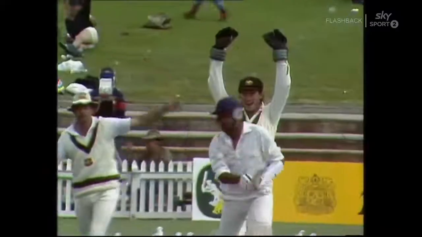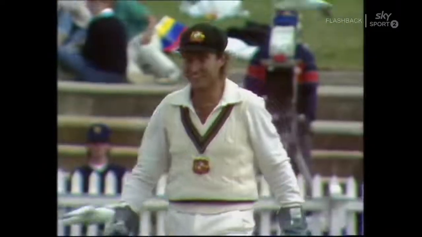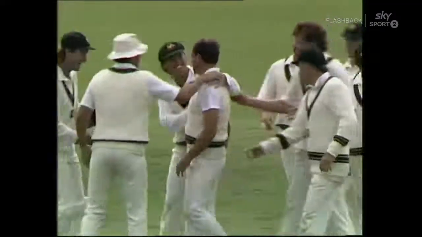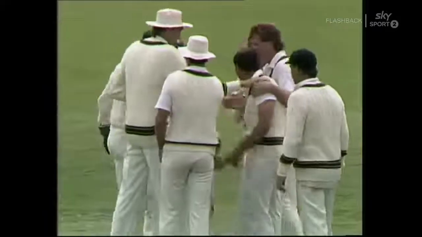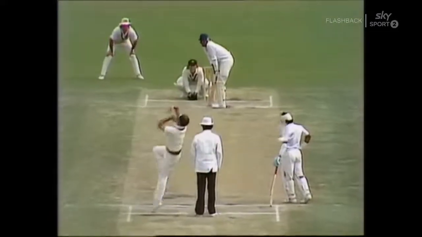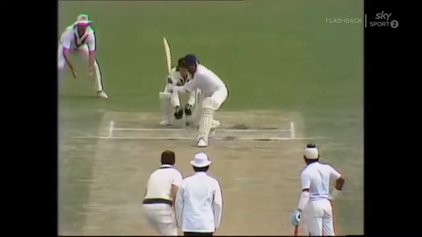A shout from Ray Bright, and he's got him. That was the quicker one, right on line. And Kapil Dev attempting to sweep, misses, and he's given out LBW by umpire Crafter. And I think that dismissal just highlighting how important it is to have good fieldsmen in your side.